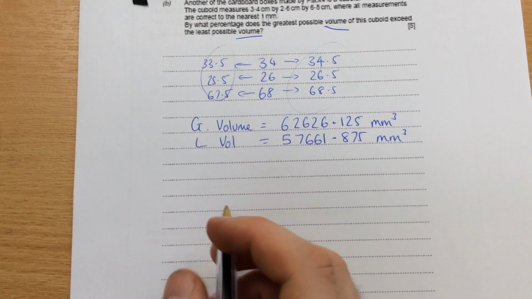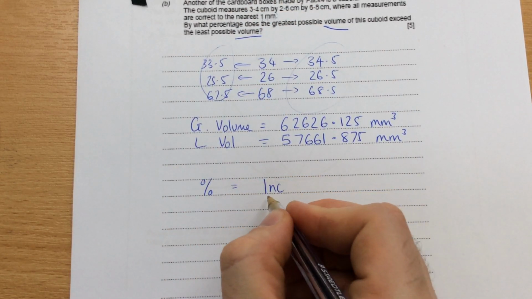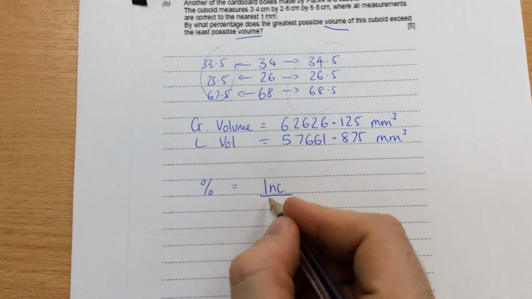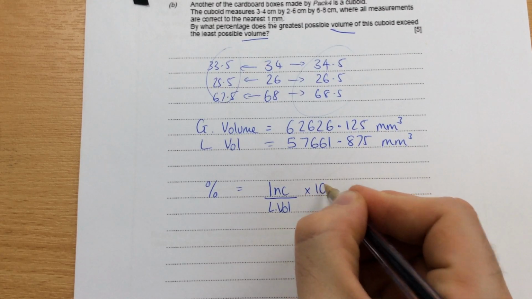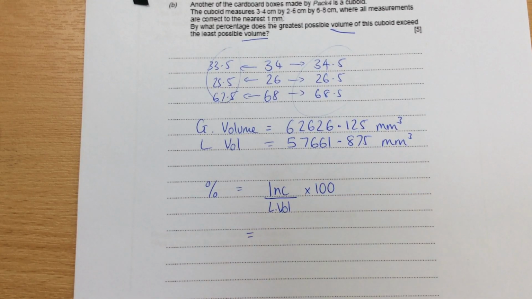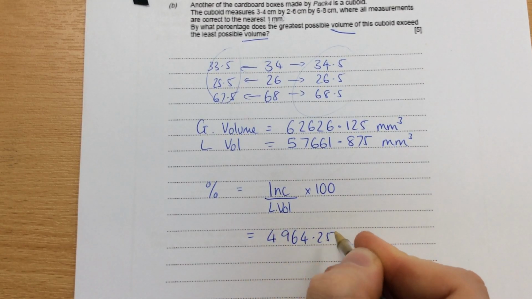Now, to find out what percentage it increases by, percentage increase is found by the increase divided by the lower value in this case, so the least volume, and then times by 100. So the increase is 62,626.125 take away 57,661.875 to find out how much it increased by, so that's 4,964.25.